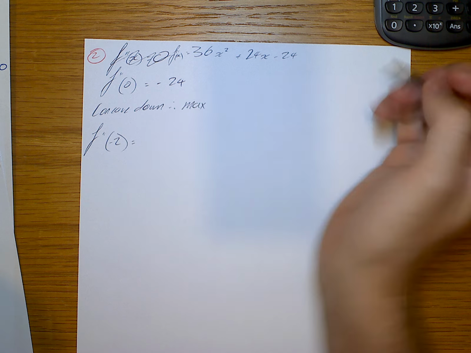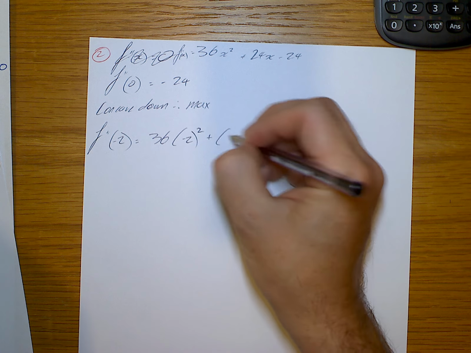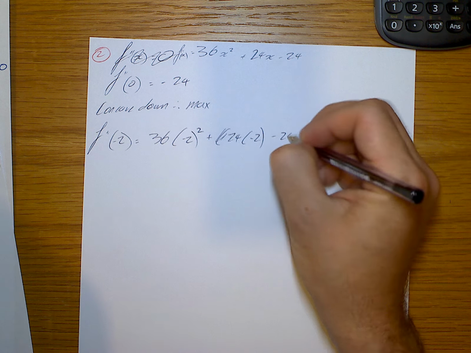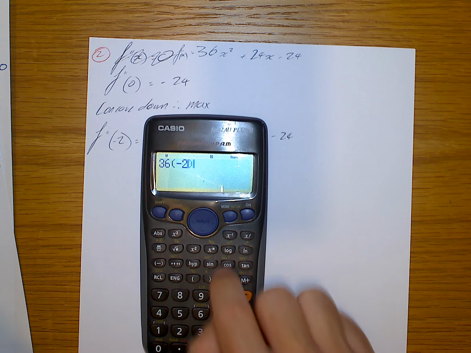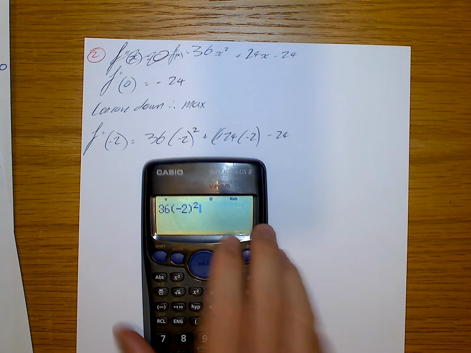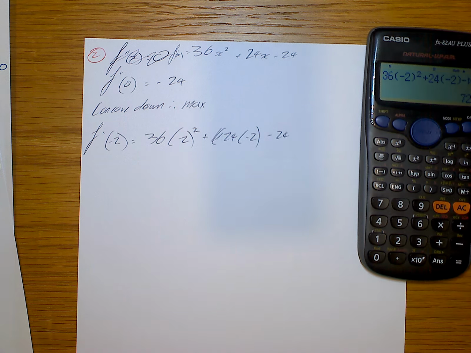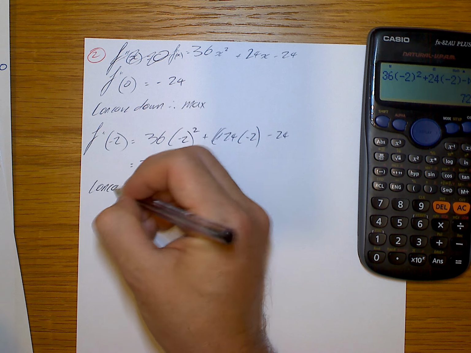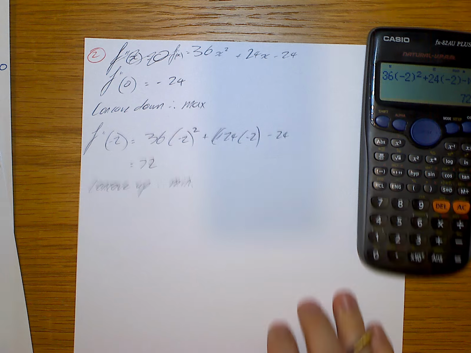Okay, if we're putting in negative 2, it's going to be 36 times negative 2 squared plus 24 times negative 2 minus 24. I'm just going to put that in my calculator. 72. Okay, that's going to be concave up, hence it's going to be a minimum.